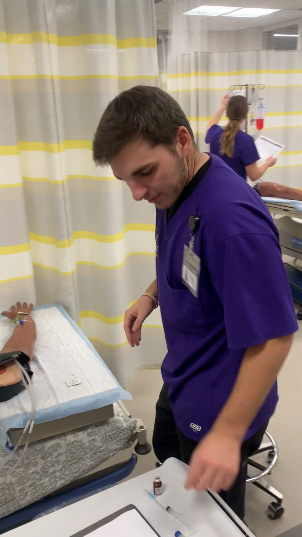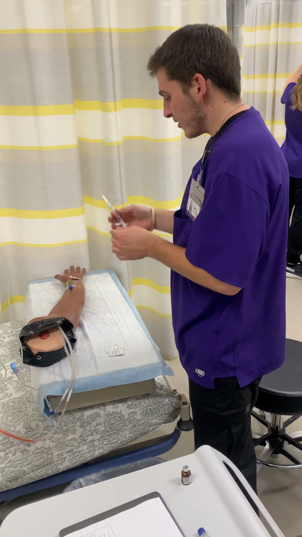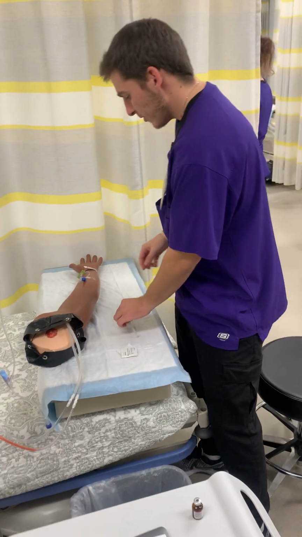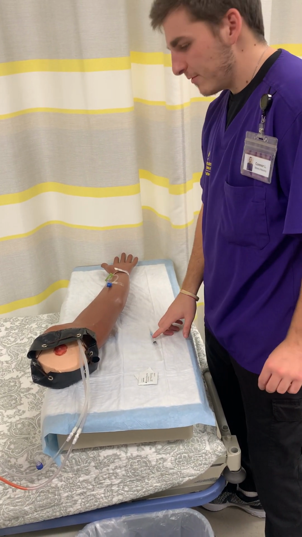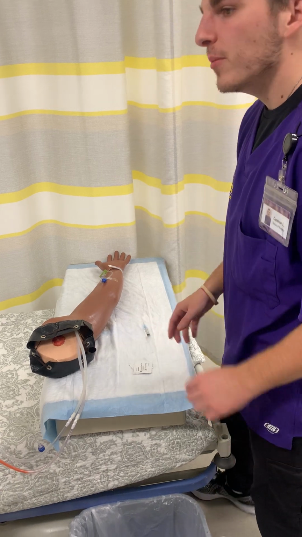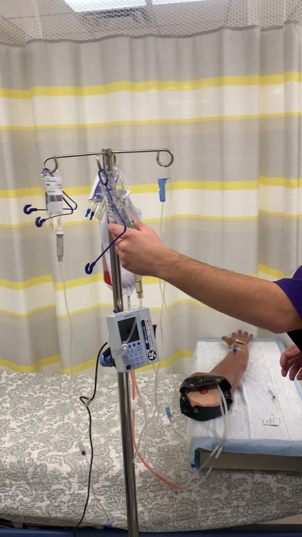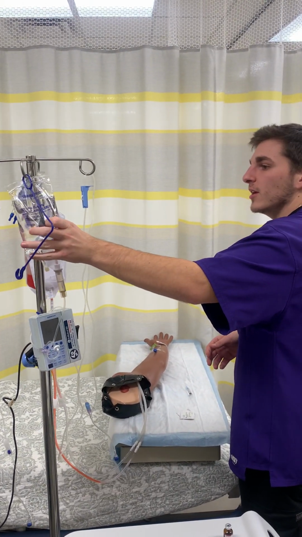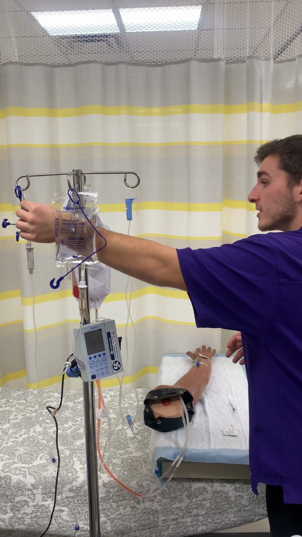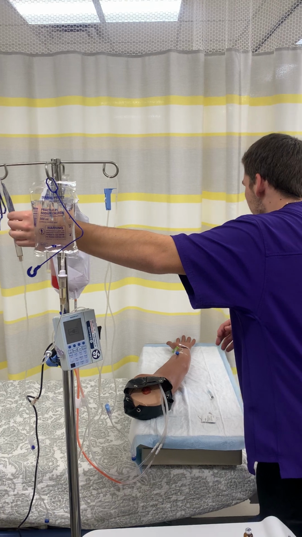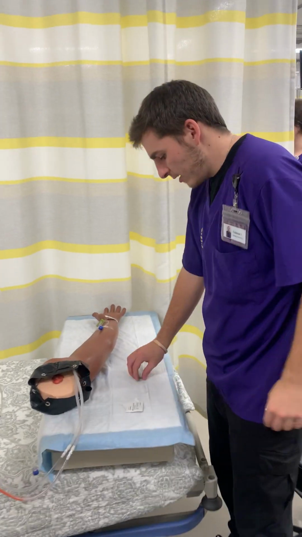So what I have here today, I have your dexamethasone, and I'm just going to put this right here. I'm going to flush it first, and then I'm going to give you your meds, and this is for your inflammation. And then we have your normal saline up here. This is for maintenance fluid as well. And lastly, we have your levofloxacin, and this is your antibiotic to help with your infection.